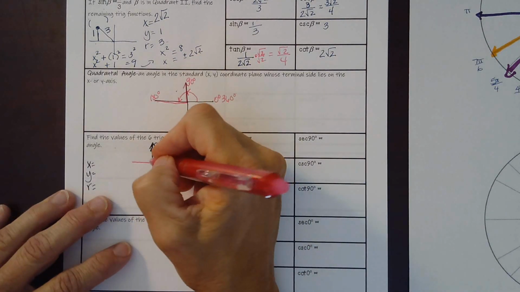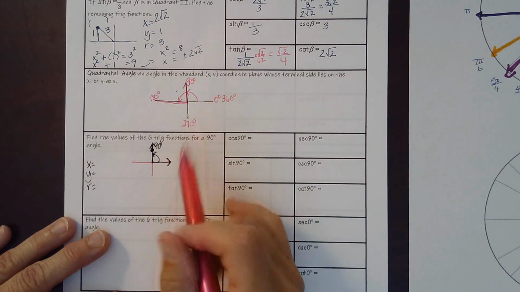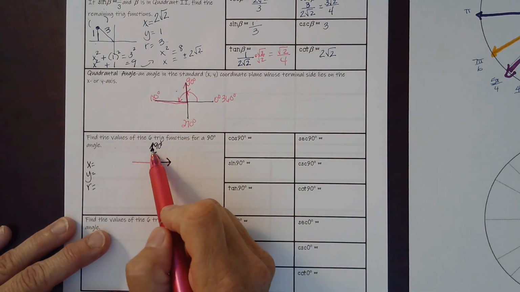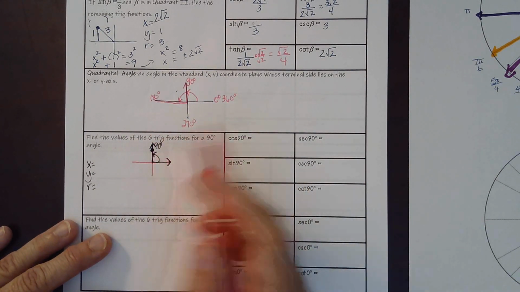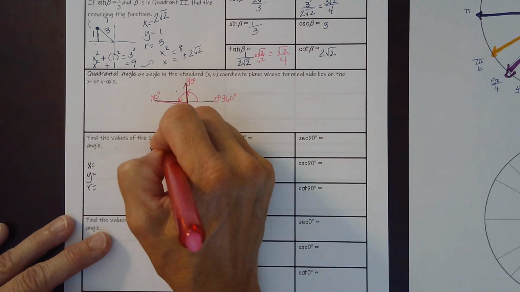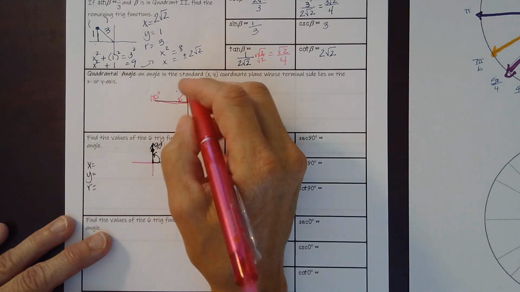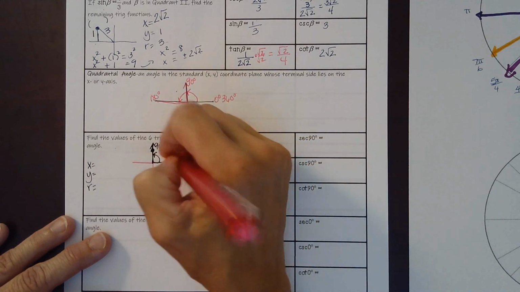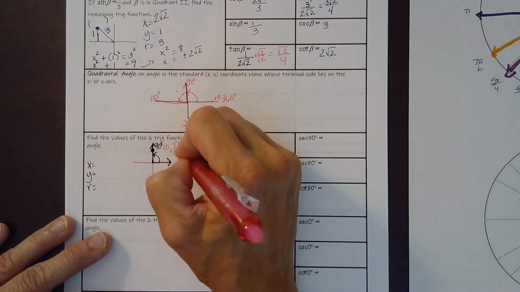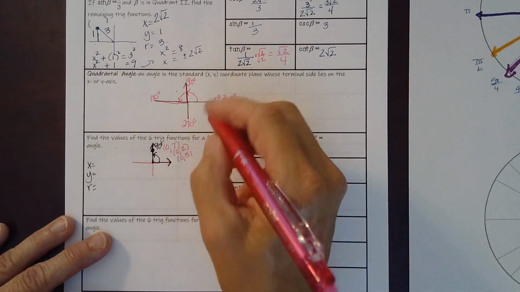We could choose any value. We could use any point here as long as the x value is 0. This could be (0, 7). We could use (0, 2). We could do (0, 51) if we wanted to.